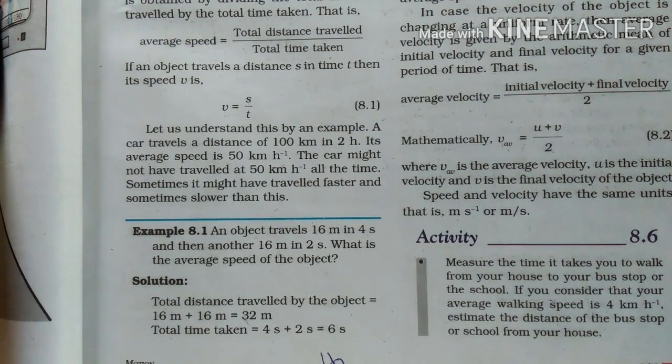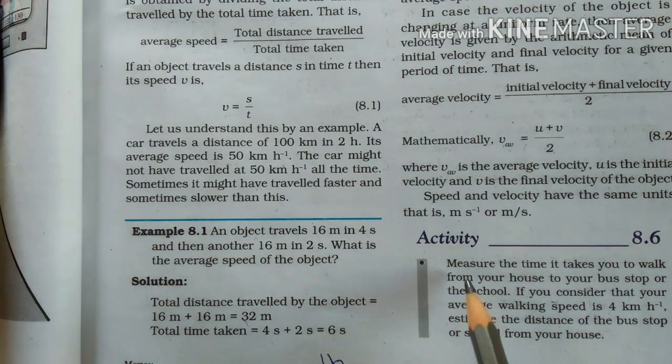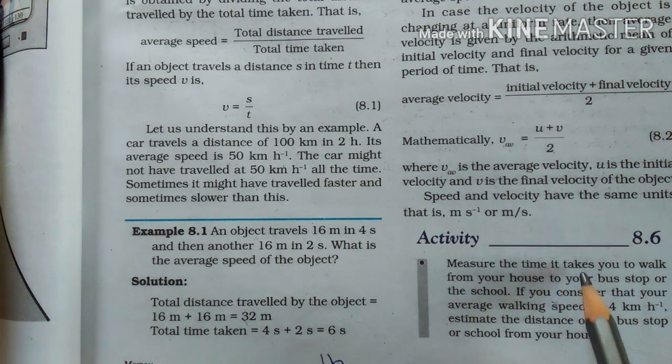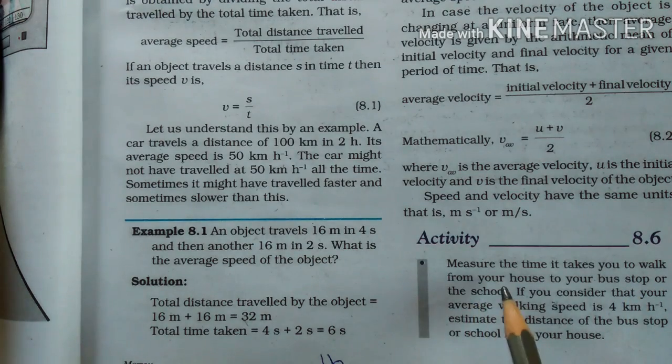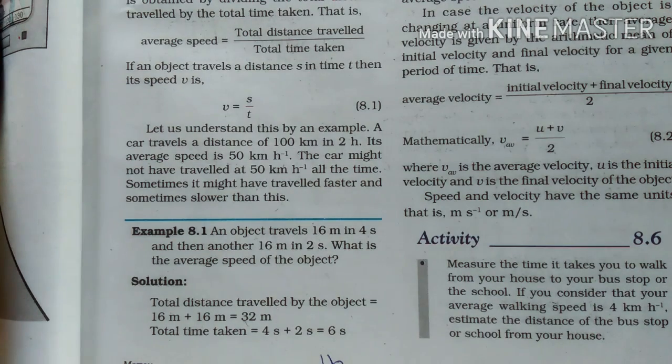Now one activity is there, please students do this activity yourself. Just we can read that activity. Measure the time it takes you to walk from your house to your bus stop or the school. If you consider that your average walking speed is 4 km per hour, estimate the distance of the bus stop or school from your house. You have to calculate the distance. I hope you will calculate that.